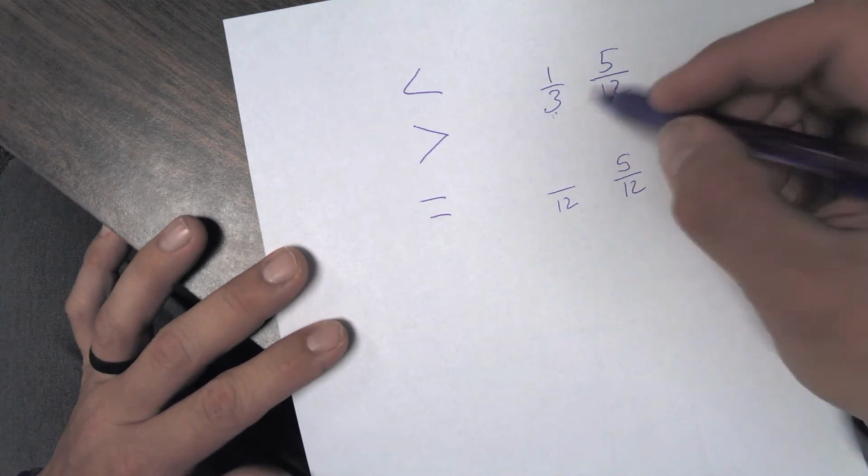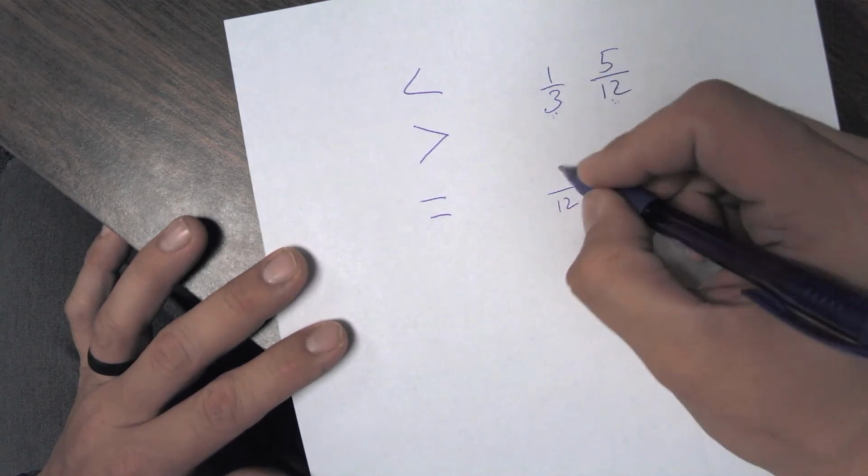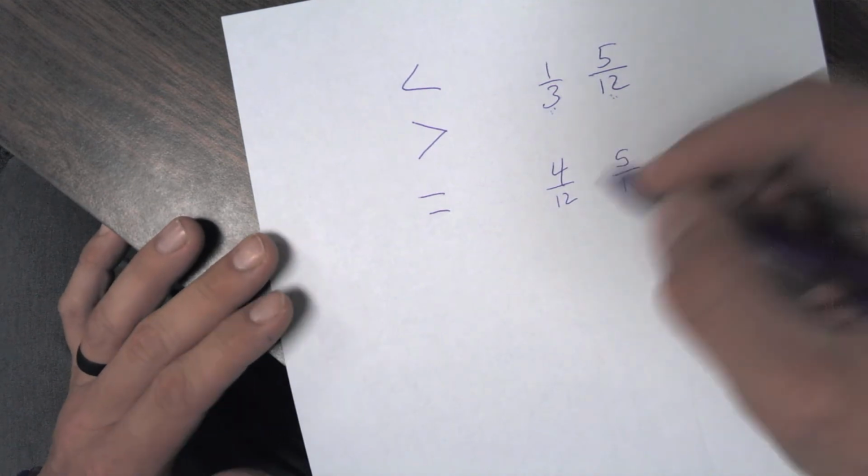Multiply by 4. Well, whatever you do at the bottom, you got to do the top. So 1 times 4 will be 4. Now we can compare these.